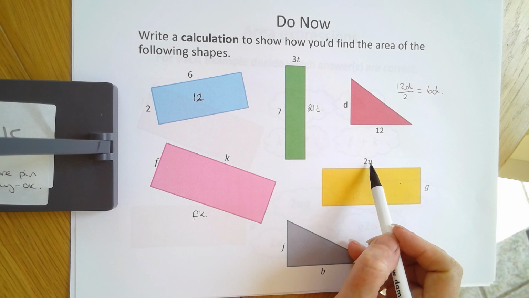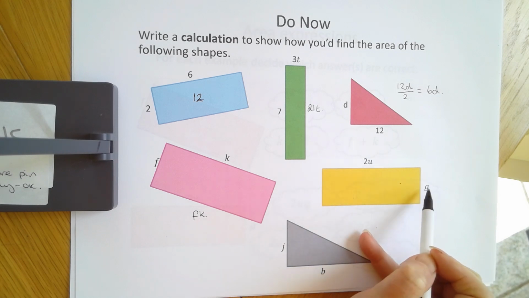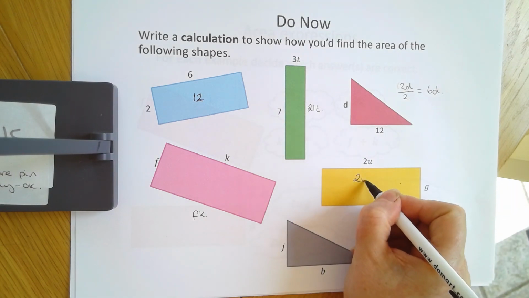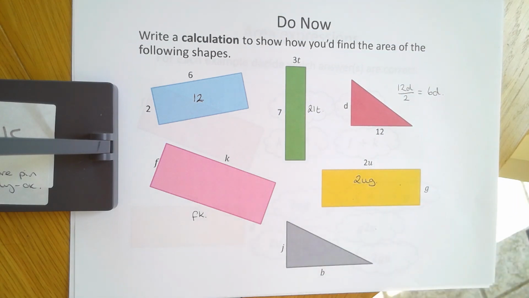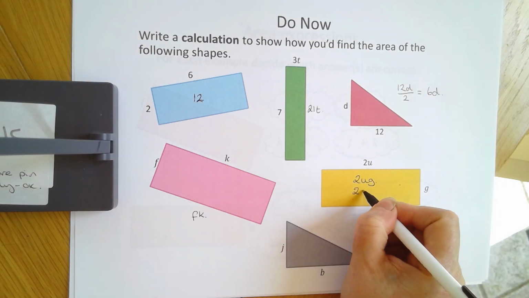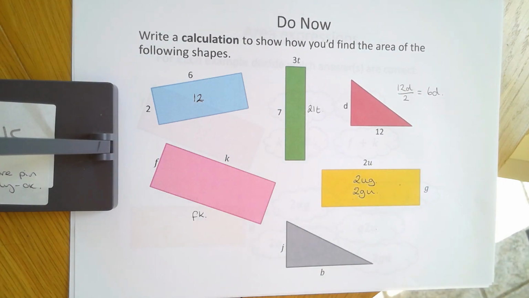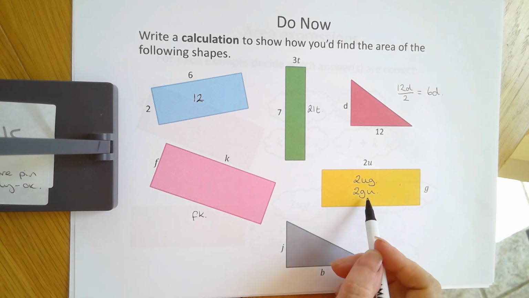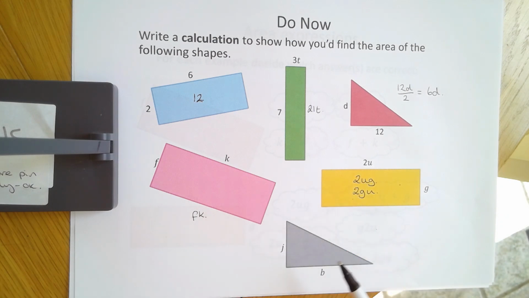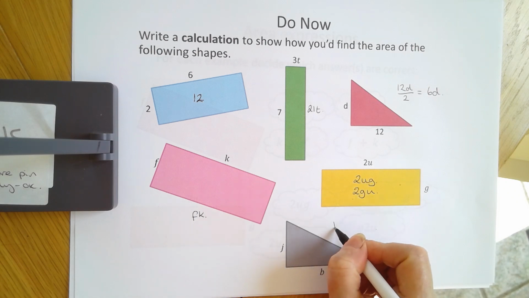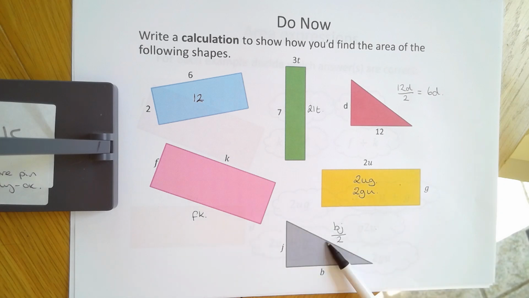So if we're doing this one, we have 2 times u times g. So we could write 2ug, that would be fine, but I would probably go for 2gu, just so that it's in alphabetical order. But the number must come first. So on this bottom one here, it's a triangle, so base times height and then halve it, b times the j and then halve it. This time I can't simplify it any more than that.